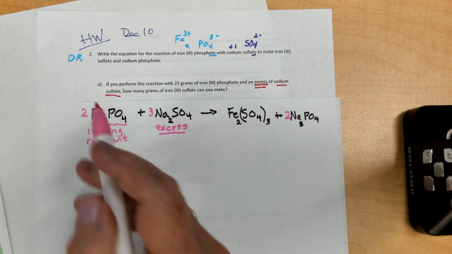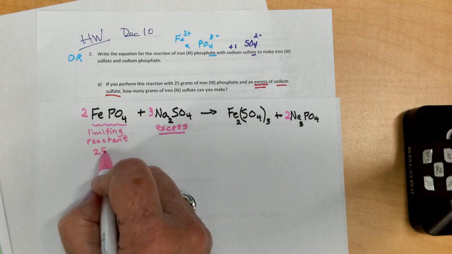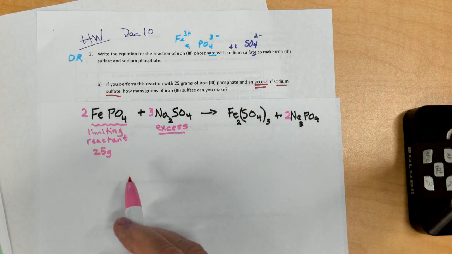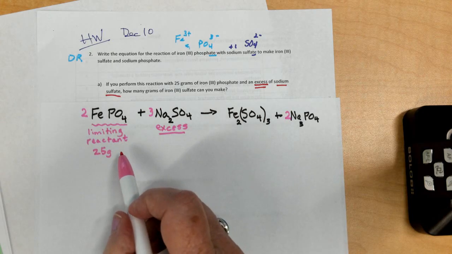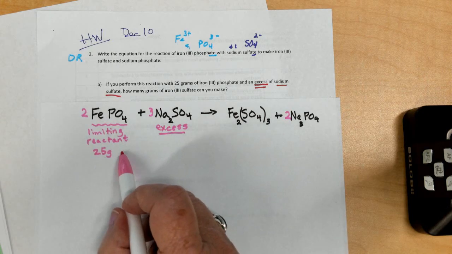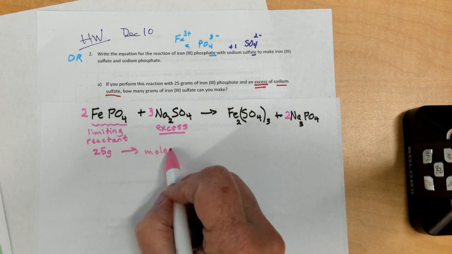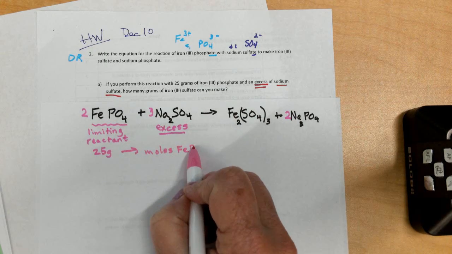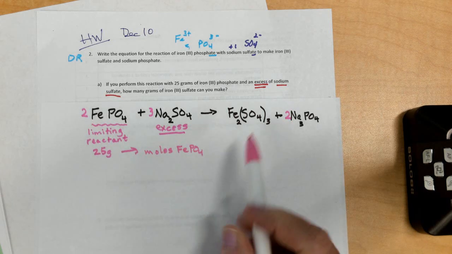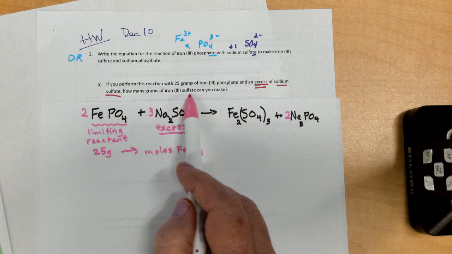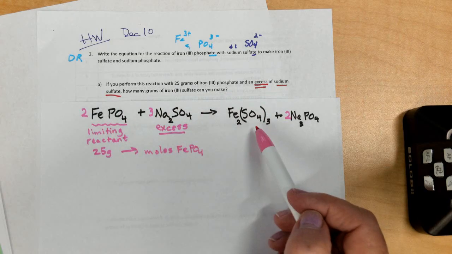So we have 25 grams of that. We want to go from 25 grams of that to moles, to what? What are they asking me about? How many grams of iron 3 sulfate? Here's iron 3 sulfate.